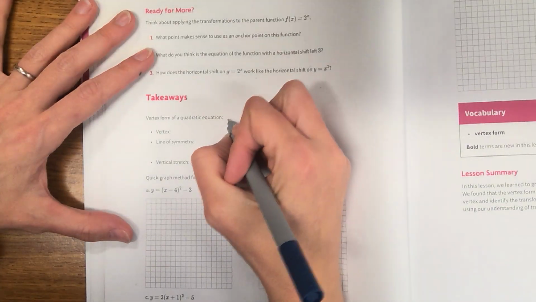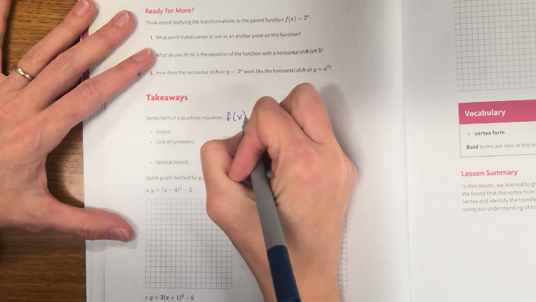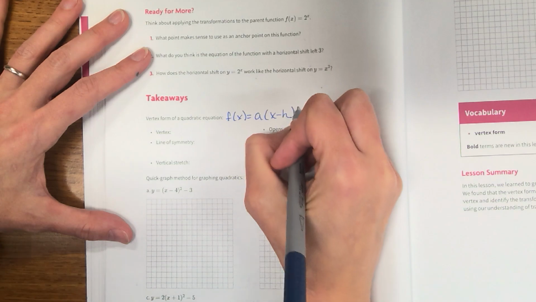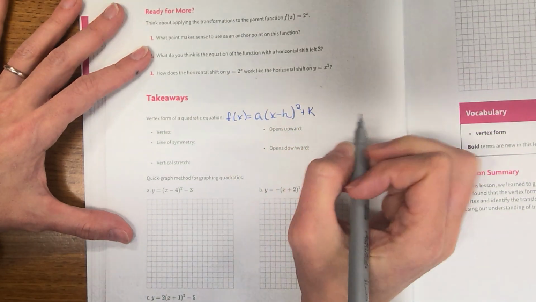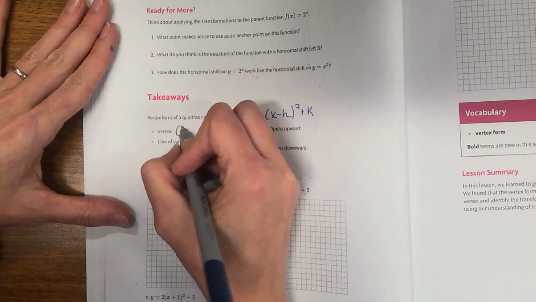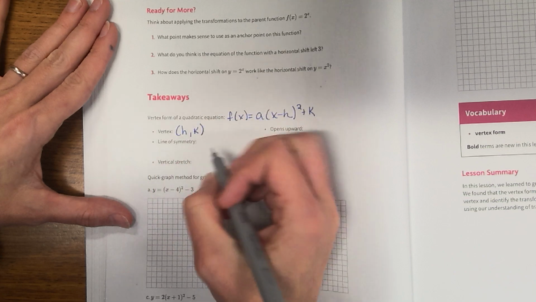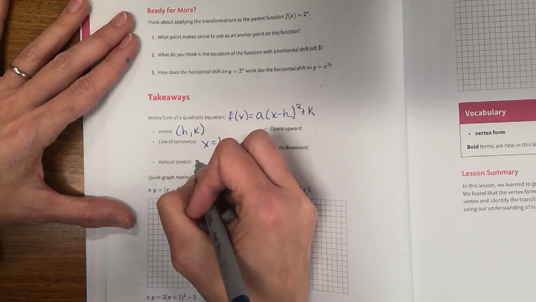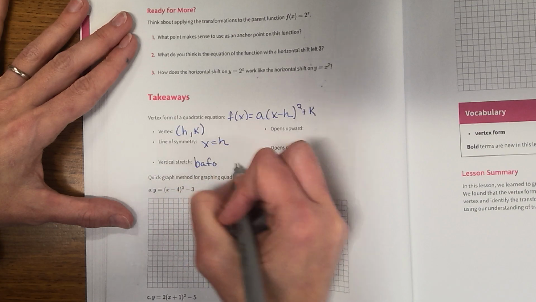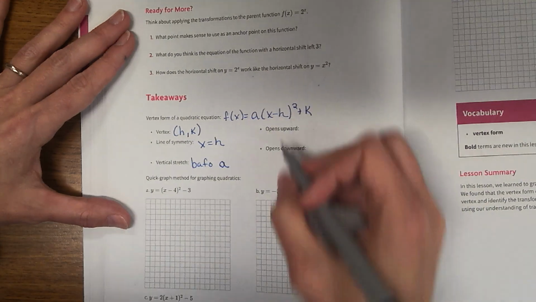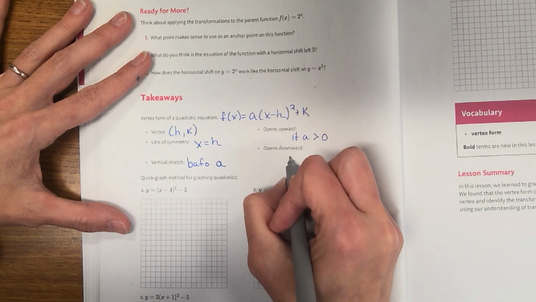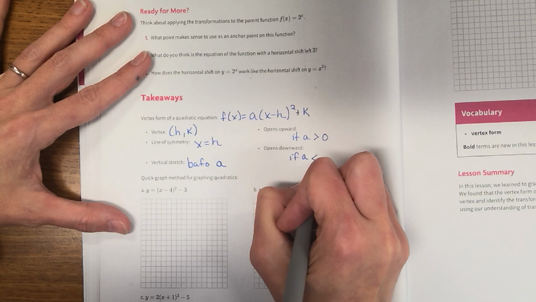So vertex form is written as f of x is equal to a times x minus h squared plus k. Do you need to memorize this? Yes. Okay, the vertex is located at h comma k. The line of symmetry is x equals h. The vertical stretch is going to be by a factor of a. It opens upward if a is more than 0. It opens downward if a is less than 0.